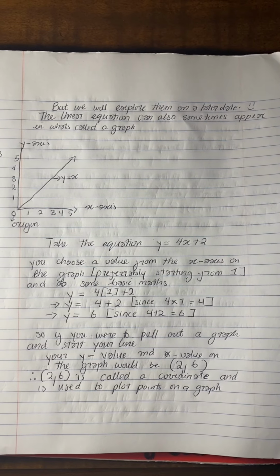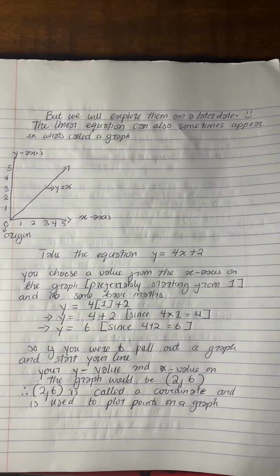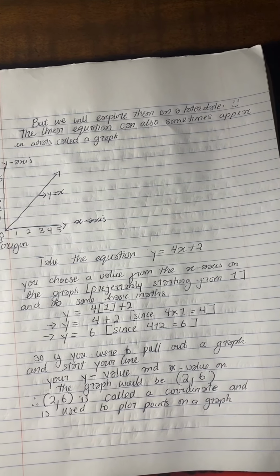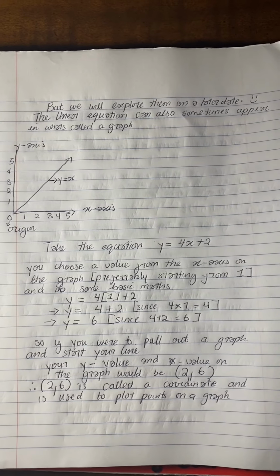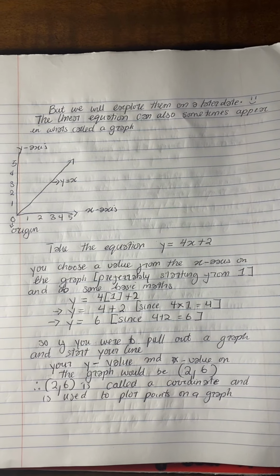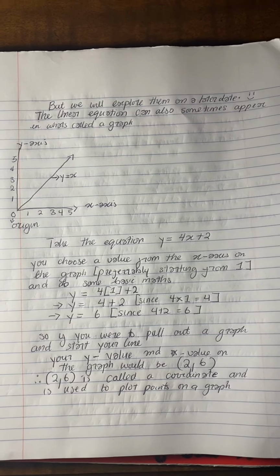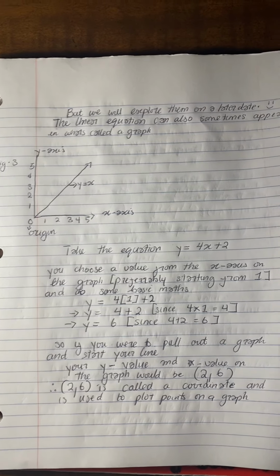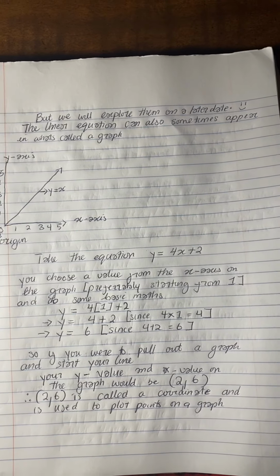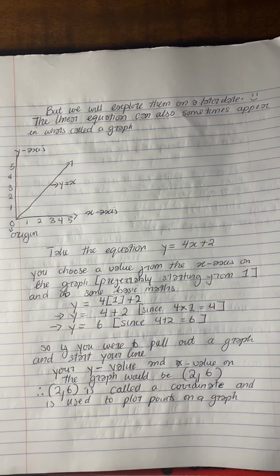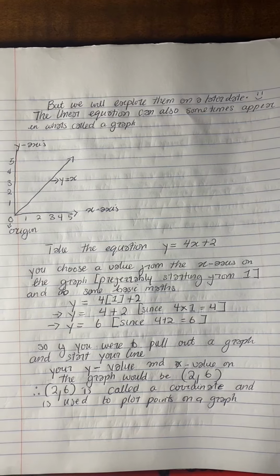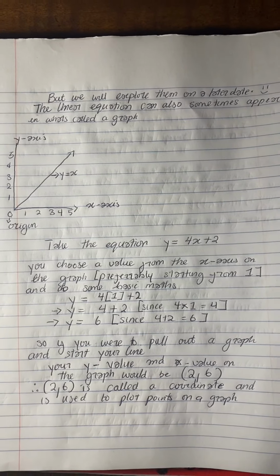The linear equation can also sometimes appear in what's called a graph. And there you see a figure of a graph with a linear equation showing y equals x. Take the equation y equals 4x plus 2. You choose the value from the x-axis on the graph, preferably starting from 1, and do some basic math. Y equals 4(1) plus 2. Y equals 4 plus 2, since 4 times 1, which is why there's brackets, equals 4. And y equals 6 afterwards, since 4 plus 2 is 6.